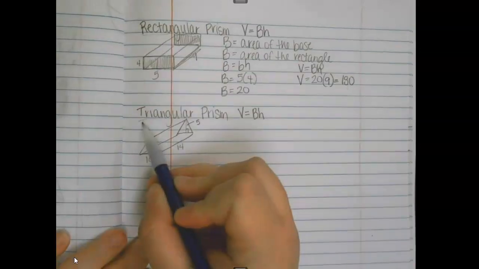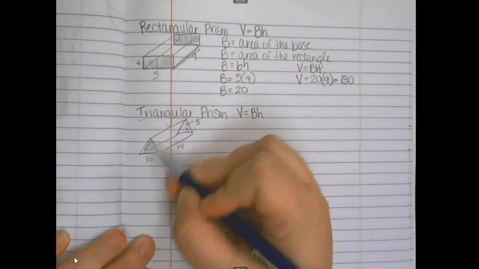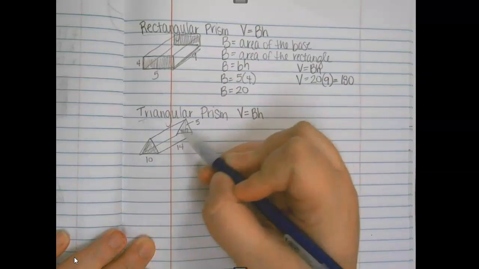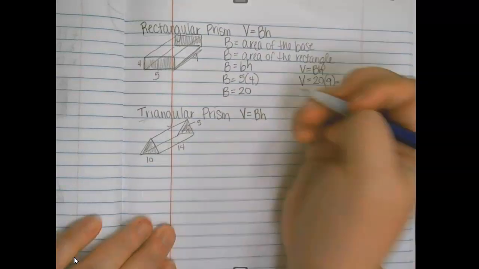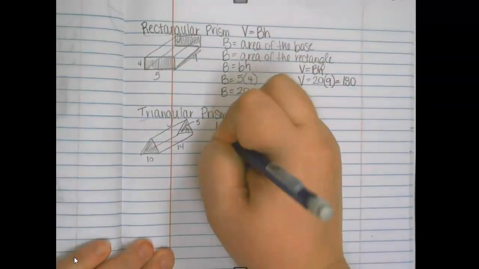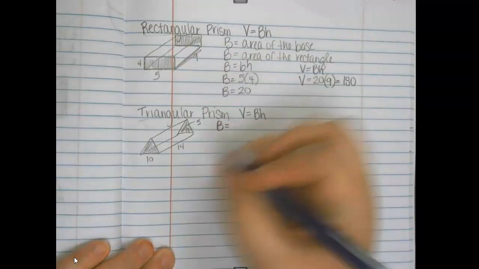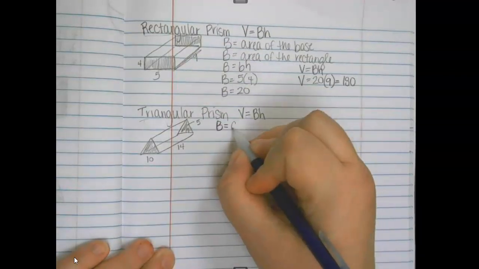So triangular is my base, so I'm going to color in the triangles. V equals big B H, so big B is area of the base. I'm going to do area of the triangle.